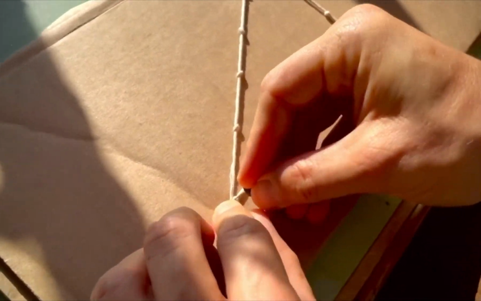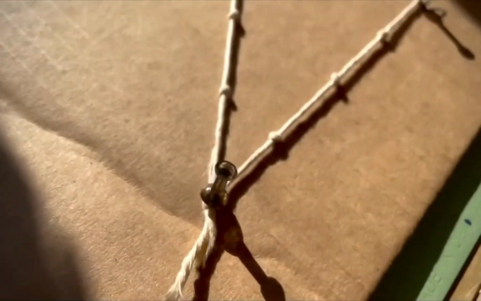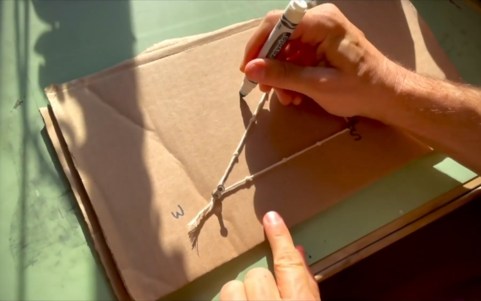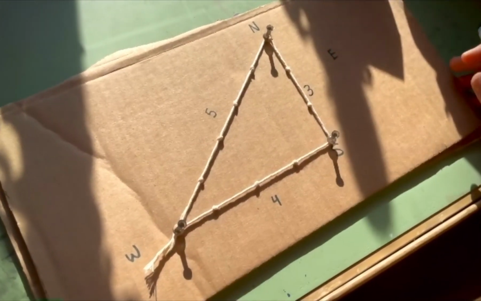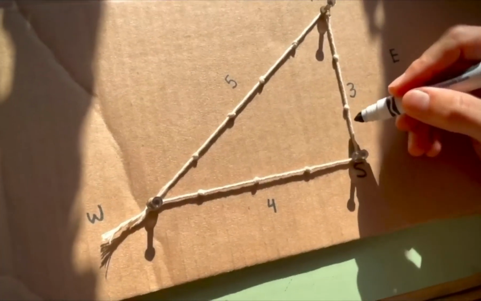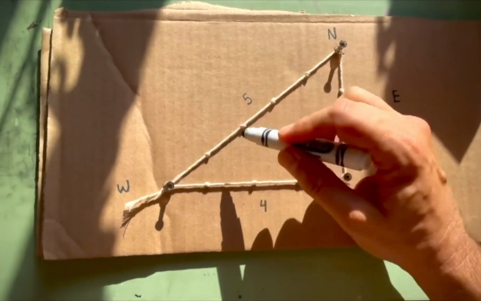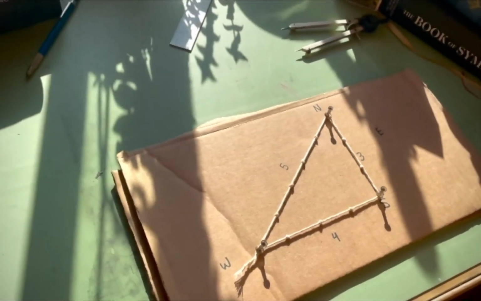The magic can only happen if all the knots are equidistant from each other, but you'll find a right angle triangle. The ancient Egyptians knew how to do this trick in order to find the perpendicular, being the horizontal and the vertical.